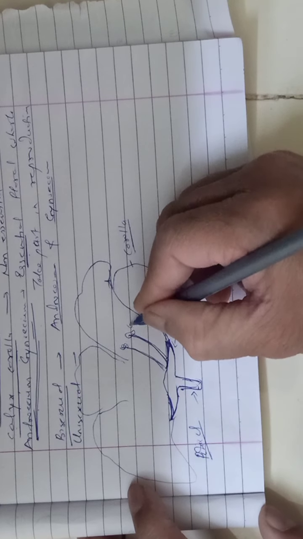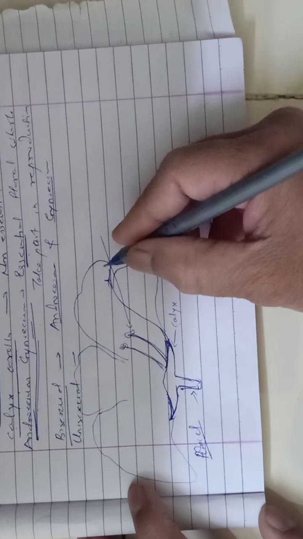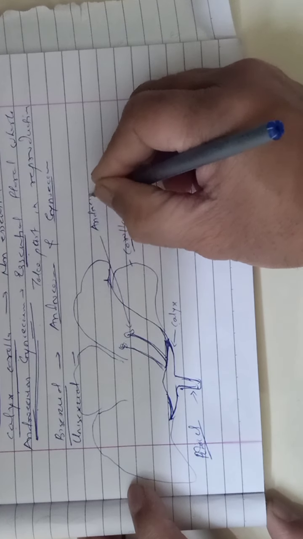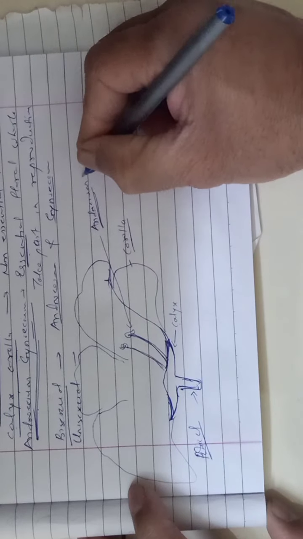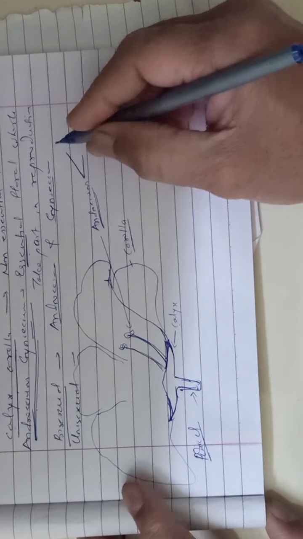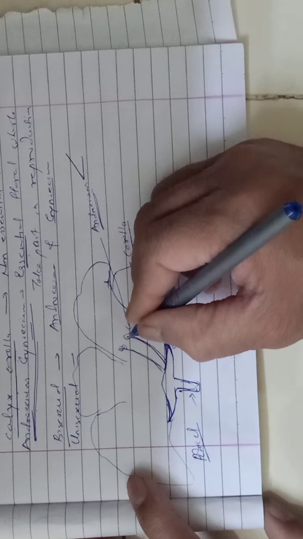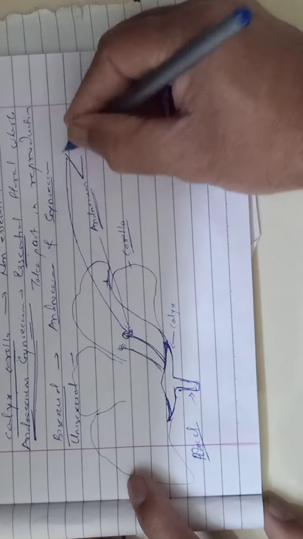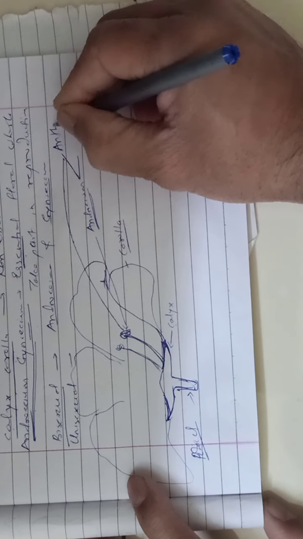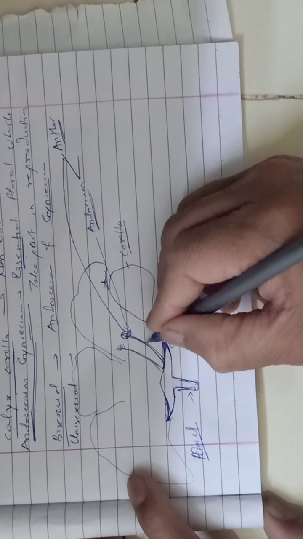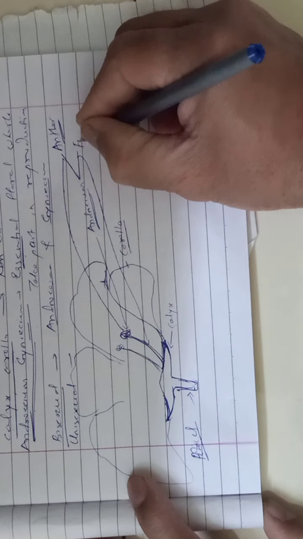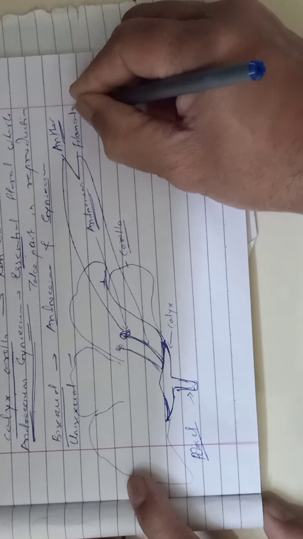These organs are known as the androecium. Androecium contains two parts. The upper part is known as the anther, and the stalk of the androecium is called the filament. Androecium is made up of these two parts, anther and filament.